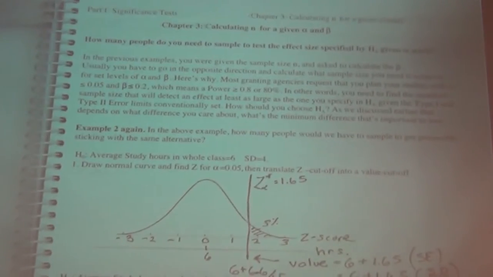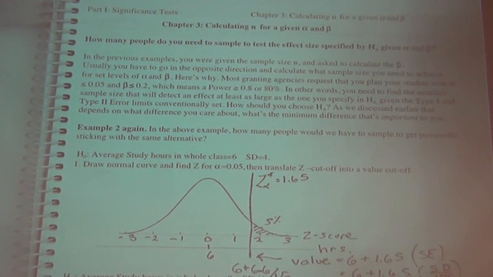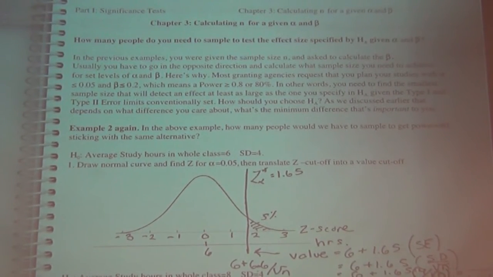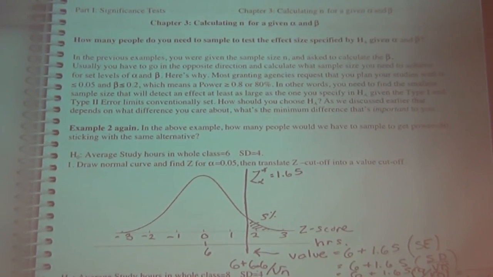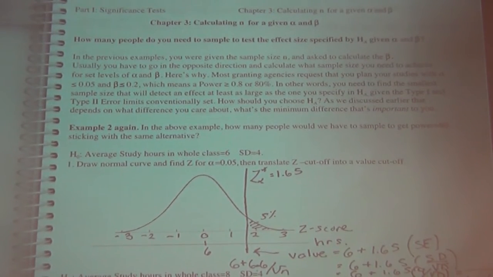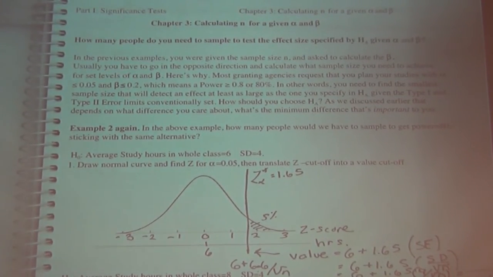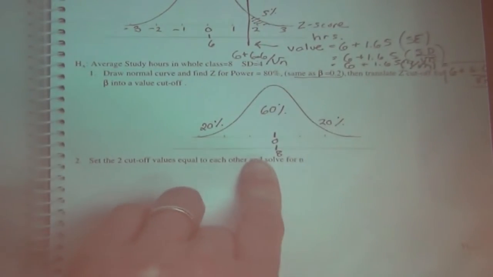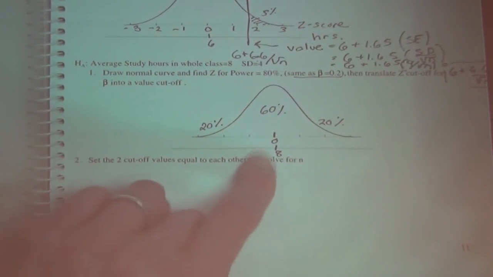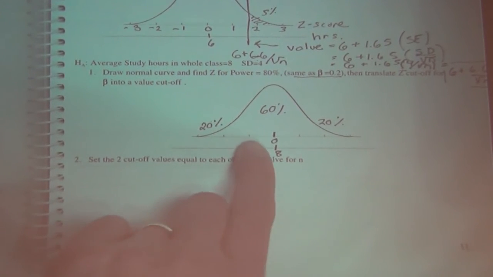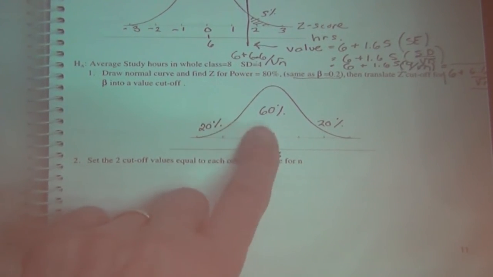So if we specify 20% in this tail, we have to find the z-score corresponding to 20% in this tail, which means it has to add up to 100, so we have 60% in the middle. So what we want to figure out is what the z-score is corresponding to a type 2 error of 20%. Yep. We can move over a little bit. Oh, yeah, thank you. So what we want to do is find out the z-score corresponding to a type 2 error of 20%.